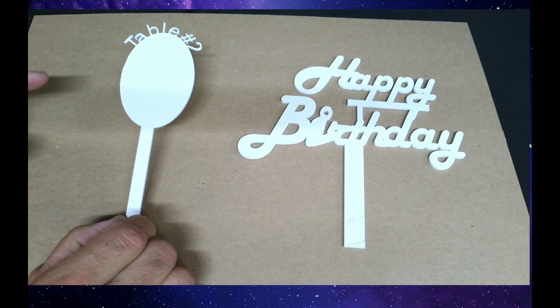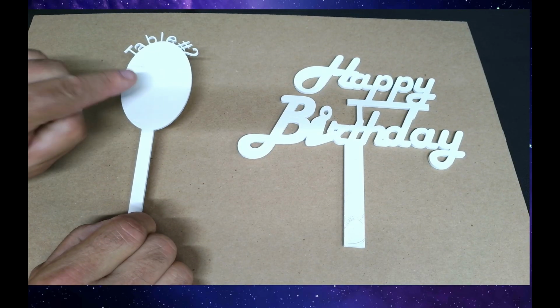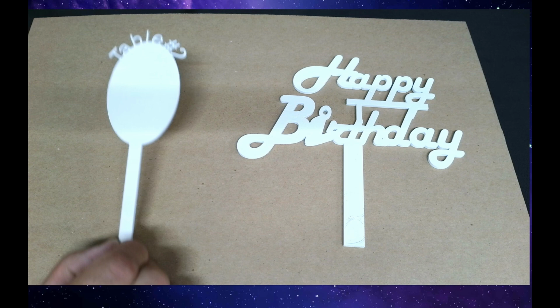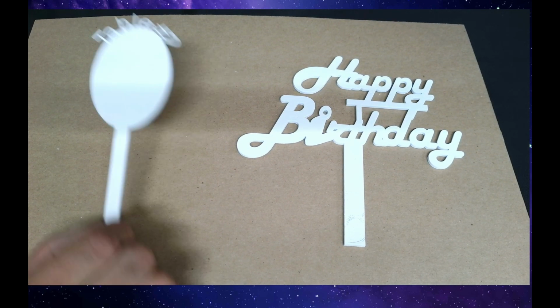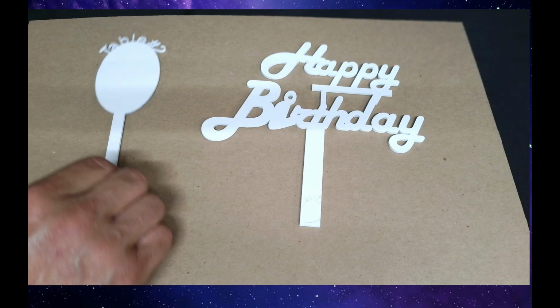I just had white paint available, so paint red or green, whatever colors you want. Maybe put a little white in the middle with a little square to give it an illusion of a 3D effect. But look how simple this is to make a little table sign. Again, our happy birthday cake topper.